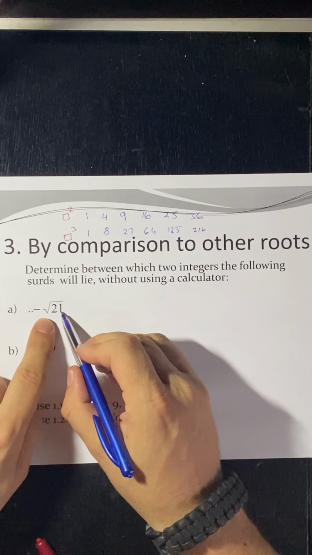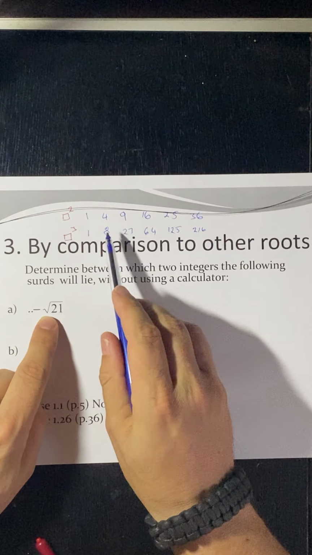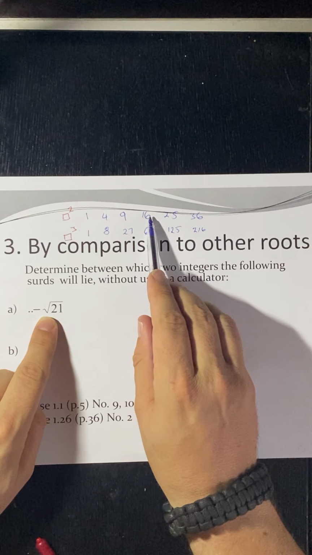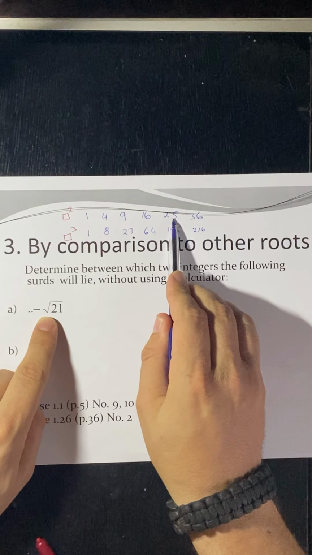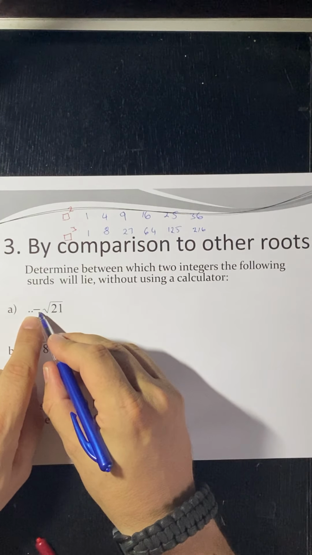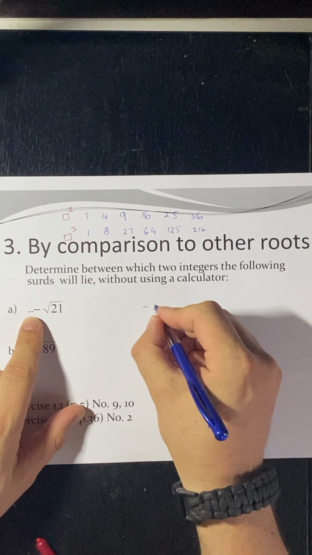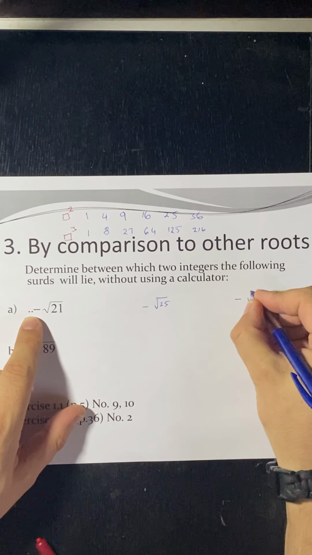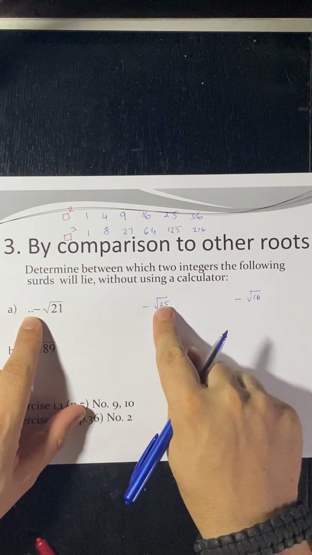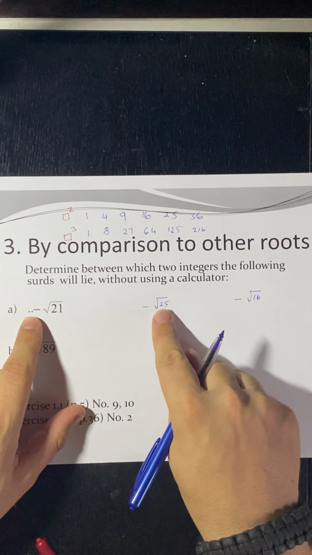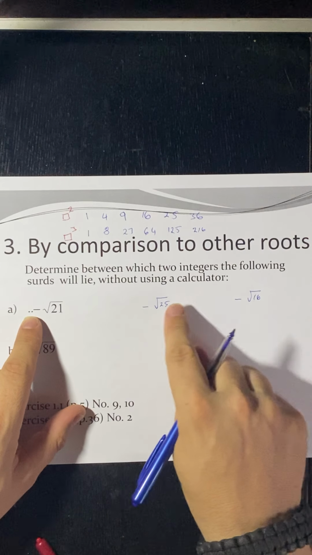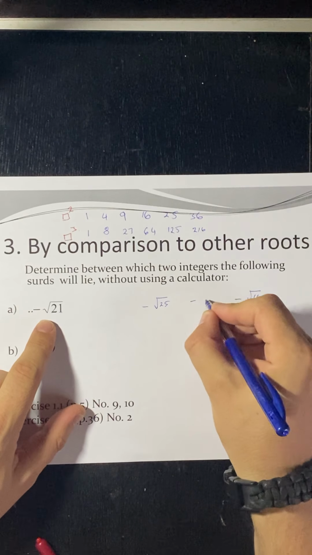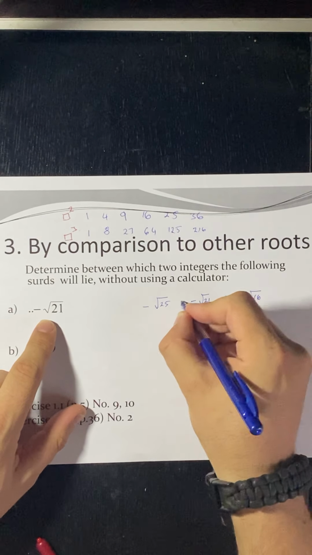Okay, what I'm going to do with this 21 is look at which two numbers 21 lies between. You can see 21 lies between 16 and 25. Just be careful that this is negative. So negative root 25 will be smaller than negative root 16. Just remember, the square root of 25 is 5 and the square root of 16 is 4, so negative 5 is smaller than negative 4. Now negative root 21 will lie between these two values.